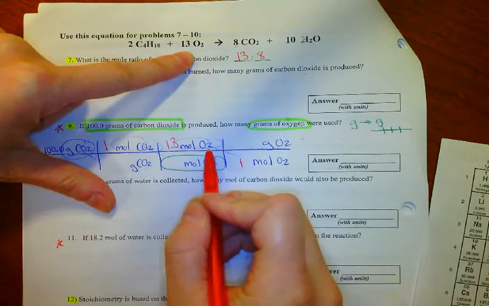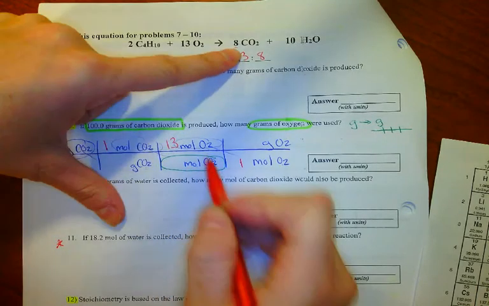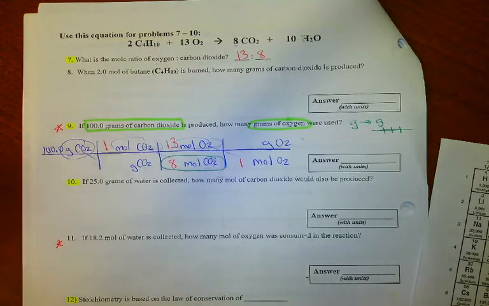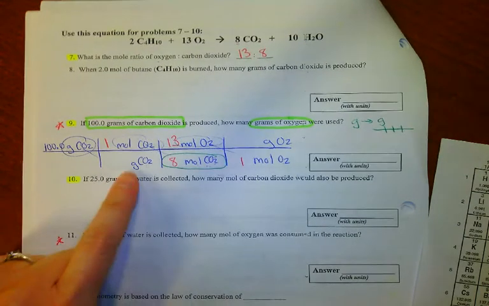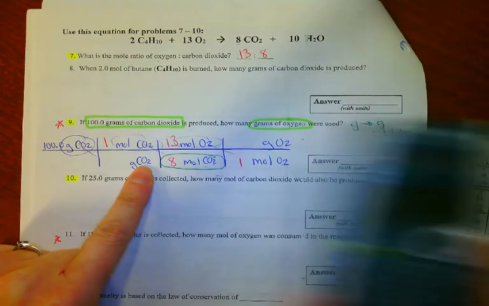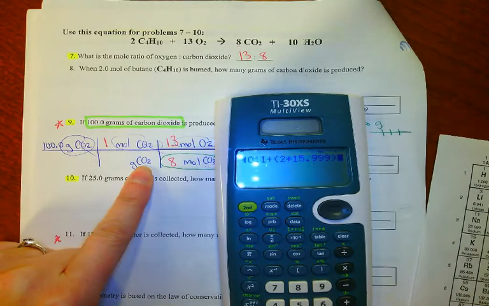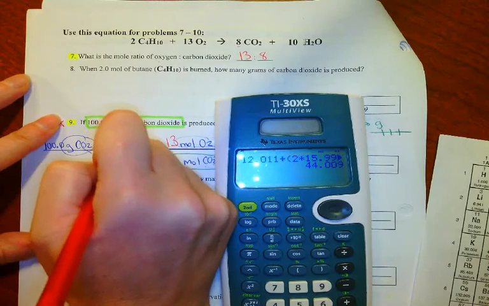13 is my coefficient for O2. For moles of CO2, my coefficient is 8. Okay. Grams gets molar mass. Molar mass of CO2. So that's going to be carbon, 12.011 plus 2 oxygens, so 2 times 15.999, 44.009.